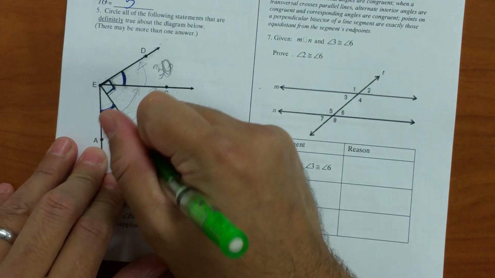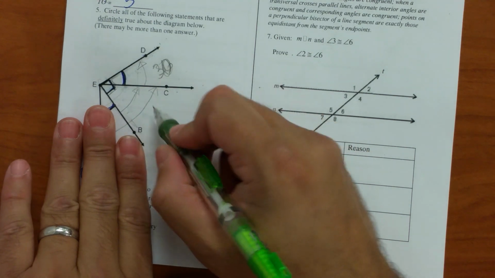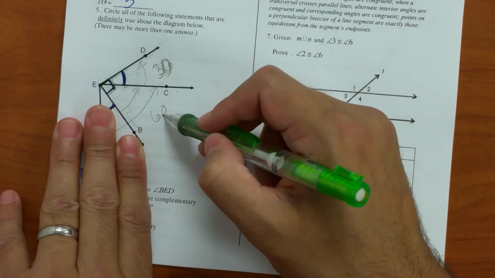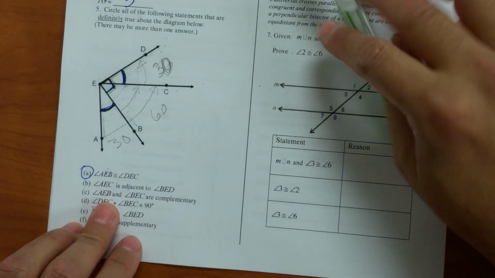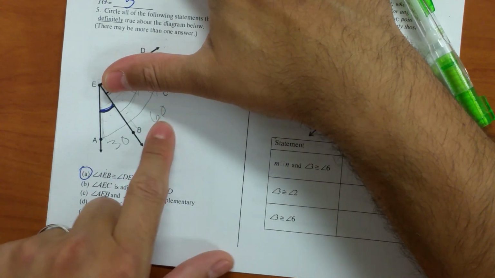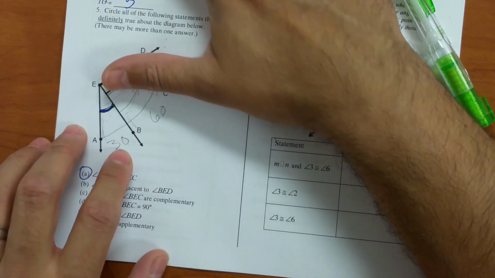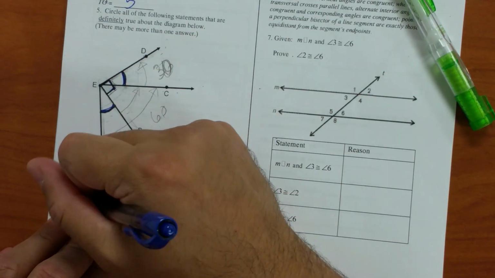That means this is 30. And if this piece right here has to add up to 90, this would be 60. So 30 and 60 add up to 90. So right there, now this time they're asking for these two right here. These two are going to add up to 90, so therefore they are complementary. They're just trying to trick you on this one. So that's going to be the complementary.